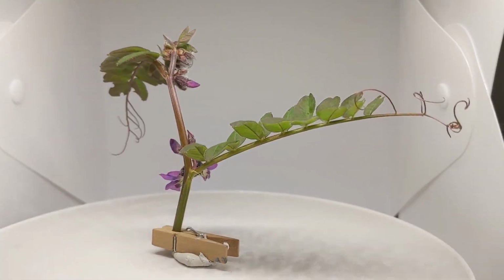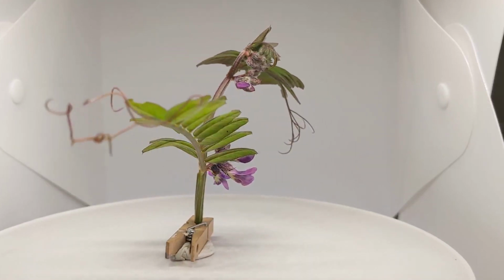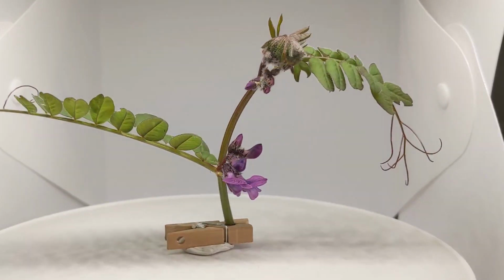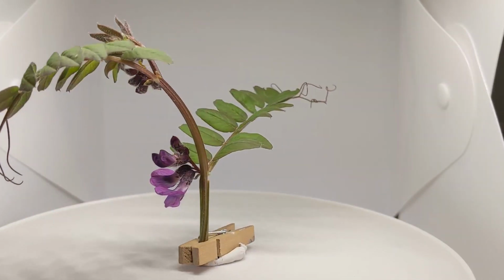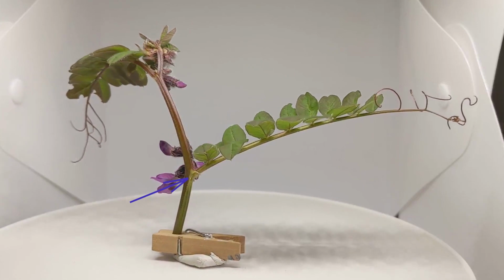The leaves of the Fabaceae have appendages called stipules. Stipules are leaf-like, spike-like, or sometimes scale-like appendages, usually found at the base of the petiole, where the leaf stalk meets the stem of the plant.